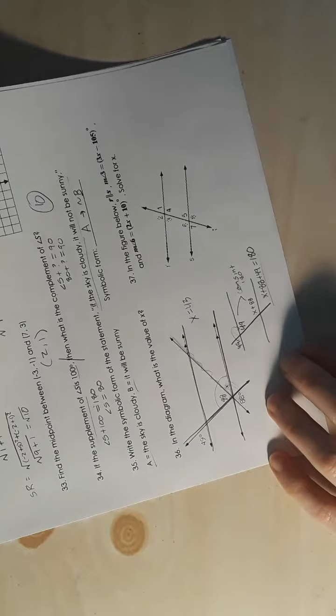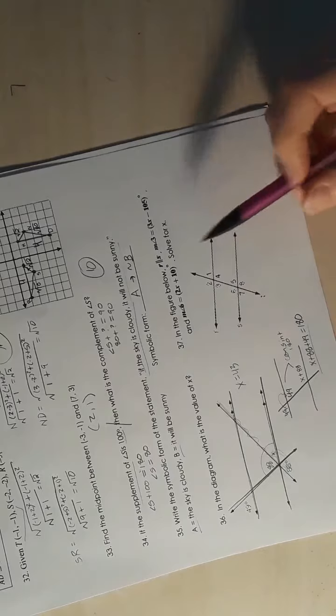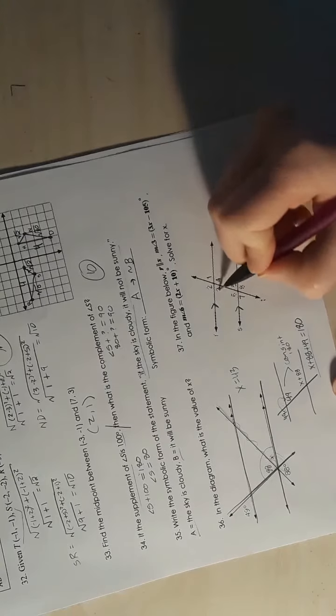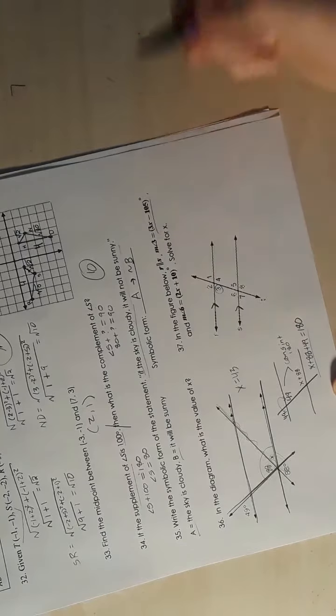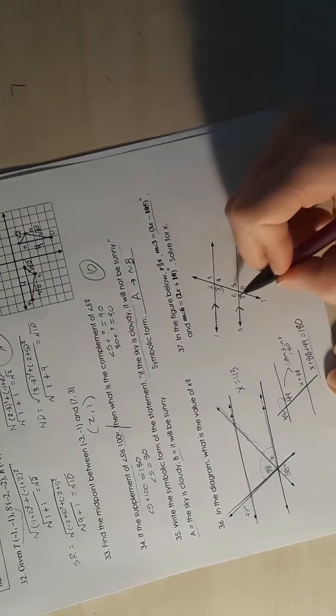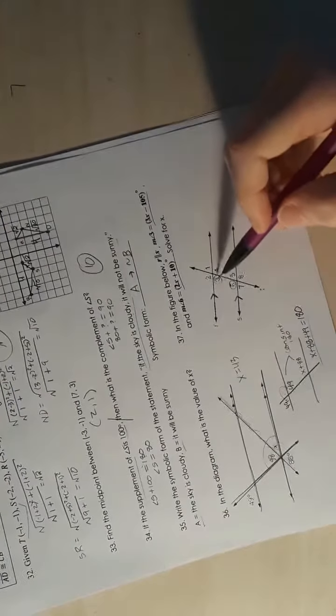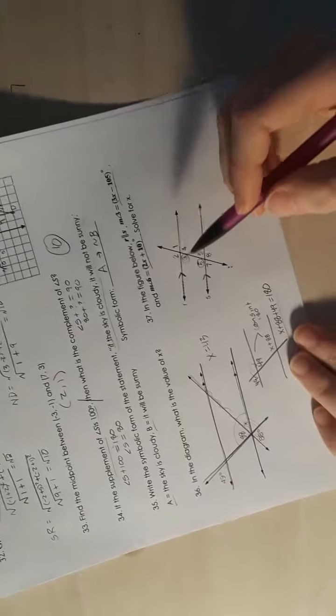Okay? Then the last one here just says, in the figure below, R and S are parallel. Okay? The measure of angle 3, which is right here, is 3x minus 105. And the measure of angle 6, which is right here, is 2x plus 10. I don't have a whole lot of room, so I'm not going to write it in here, but if you want to, you can.